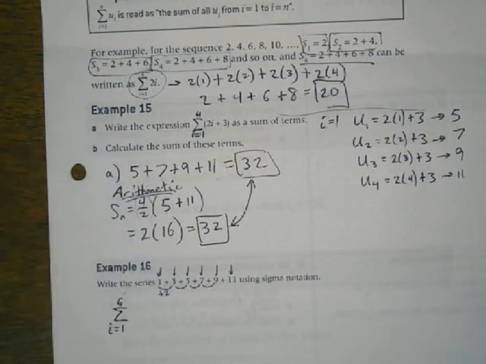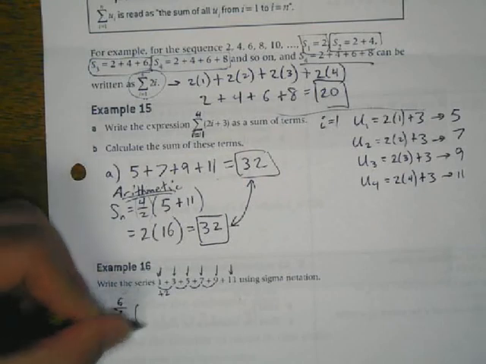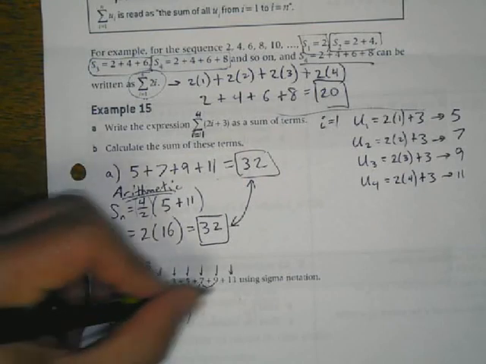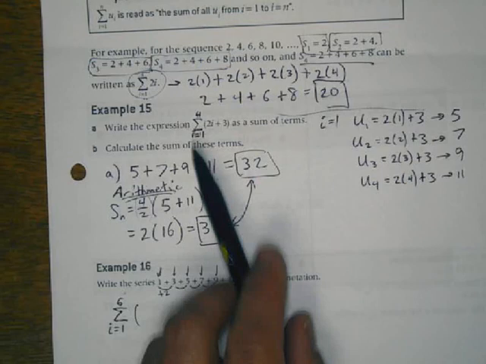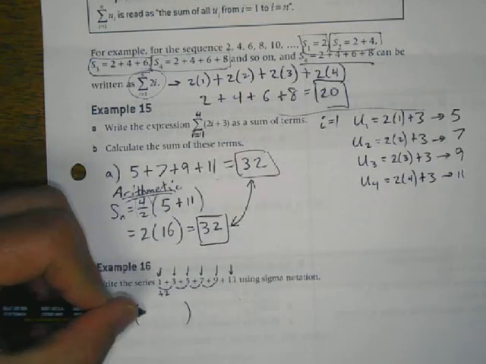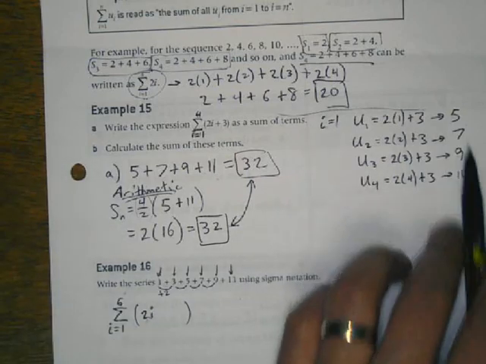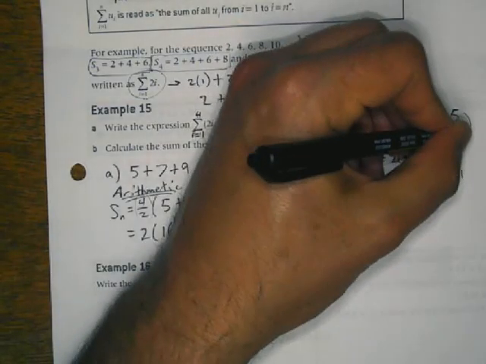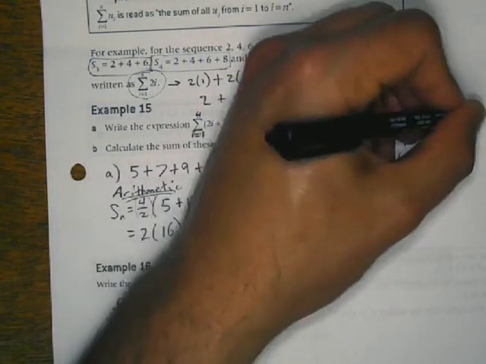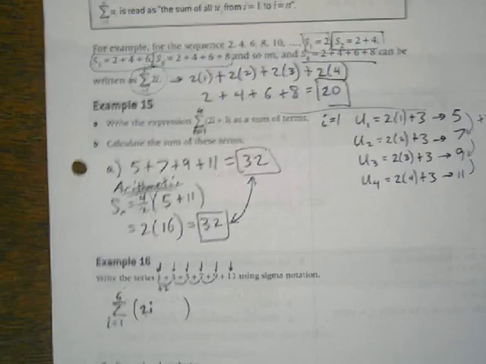Okay? And so since it's increasing by 2, I'm going to have 2i, because every time, whatever this number is times the I is going to tell us how much we're increasing by. In this example, we kept adding 2, right? Adding 2 each time.